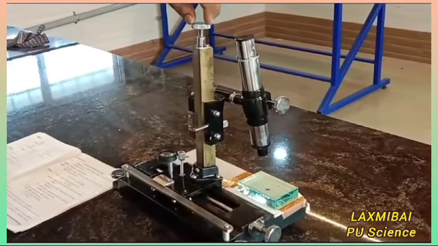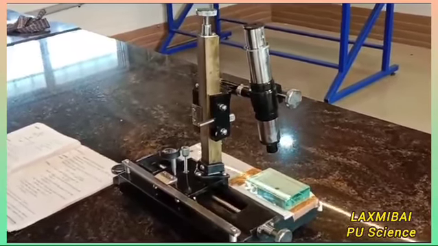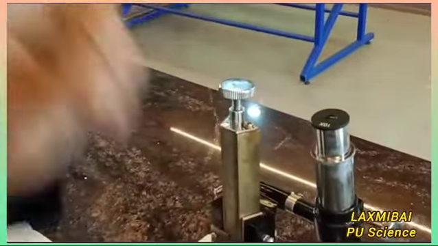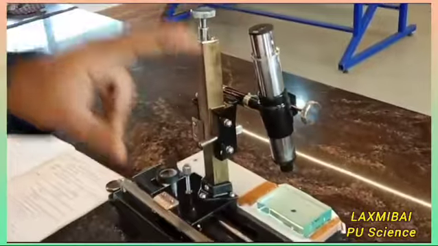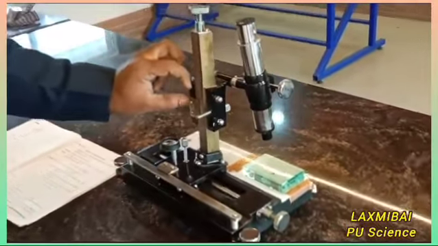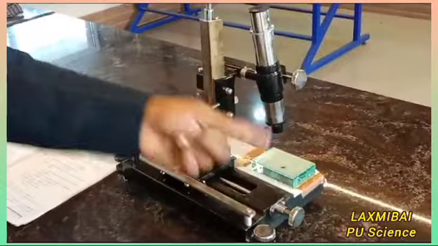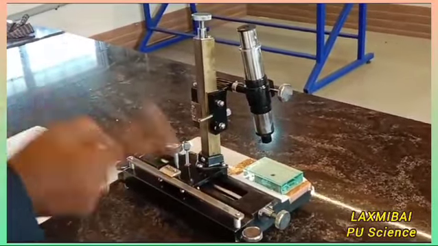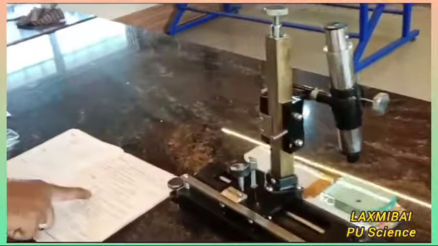To get a magnified image of that ink mark through the glass slab, we have to use this knob. We have to rotate this knob anti-clockwise. After that, this traveling microscope will move up and down. At a particular position, means at a particular reading on the main scale, again you will get a clear image of the ink mark through the glass slab. That will be your R2.